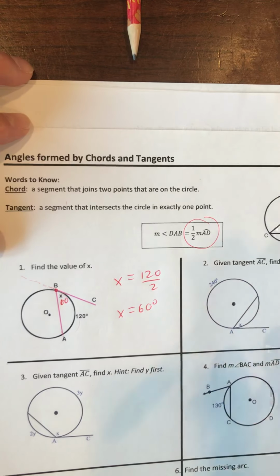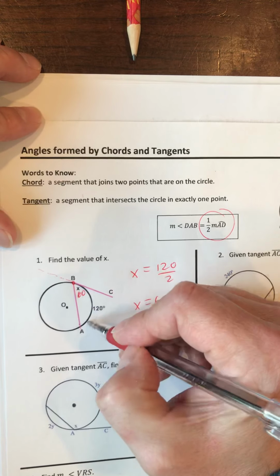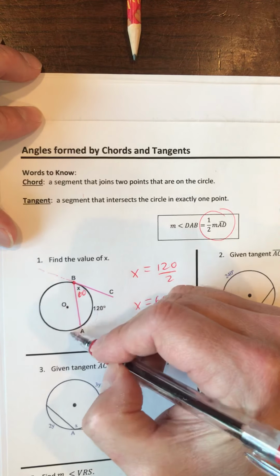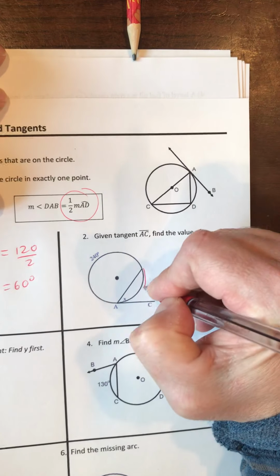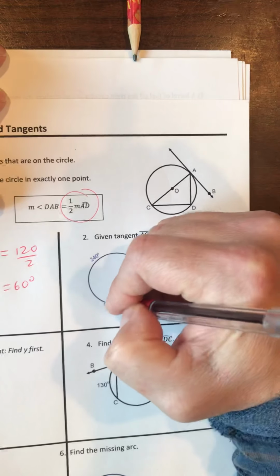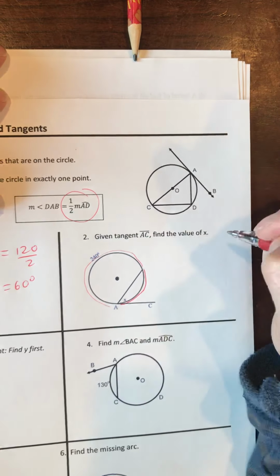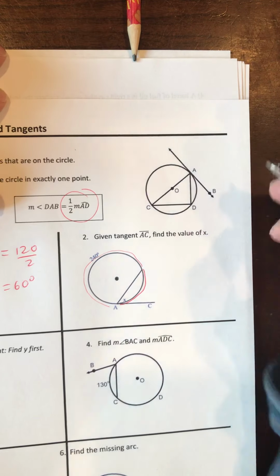Okay? Sometimes they try to trick you though, and they don't give you the arc that forms that angle. They'll give you this arc instead. That's question 2. See, instead of giving you this arc, they gave you the other arc. But if you look, these two arcs together go all the way around the circle. So together, they have to be 360.